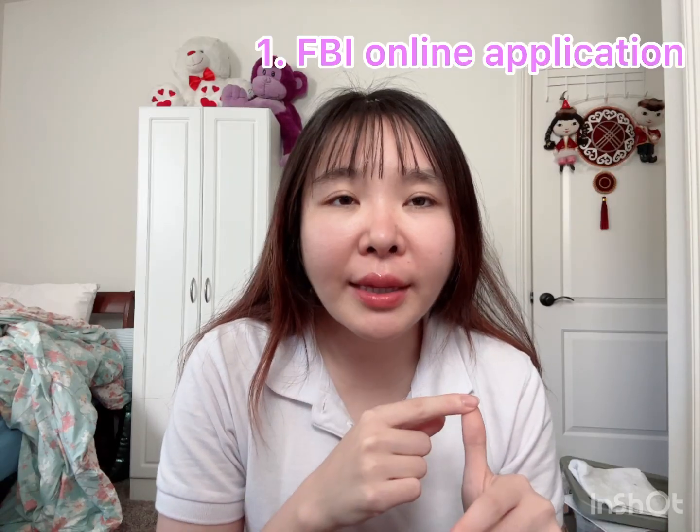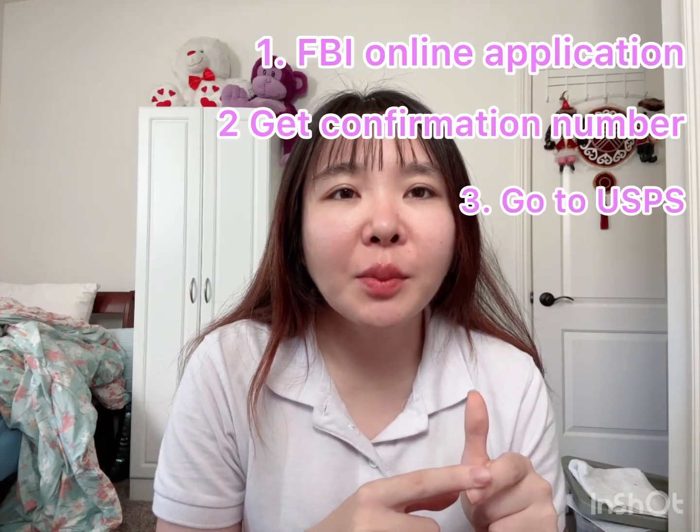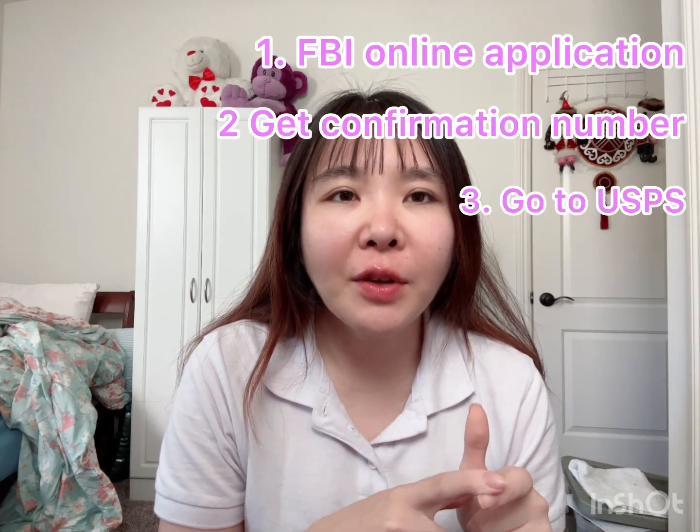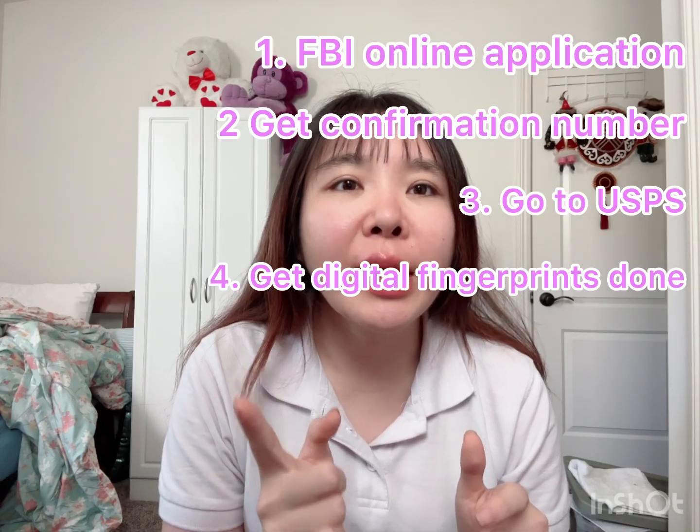So yeah, make sure you actually do an online application for the FBI background check, and once you receive a special confirmation number, then you can use that and take that to the USPS. And you don't need an appointment after you get the confirmation number. So you do the online application, you get the confirmation number, and then you take it to the USPS without an appointment. You pay the $50 and get those fingerprints done. The results will be out in less than 48 hours.